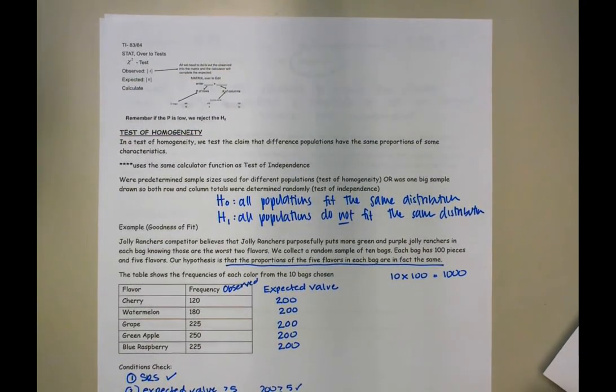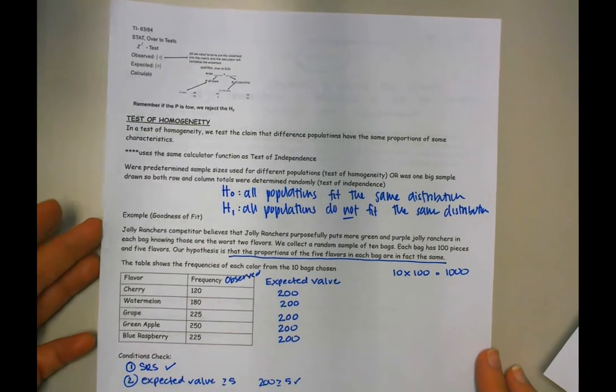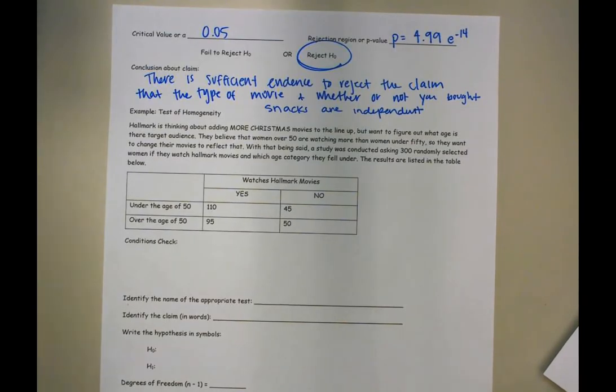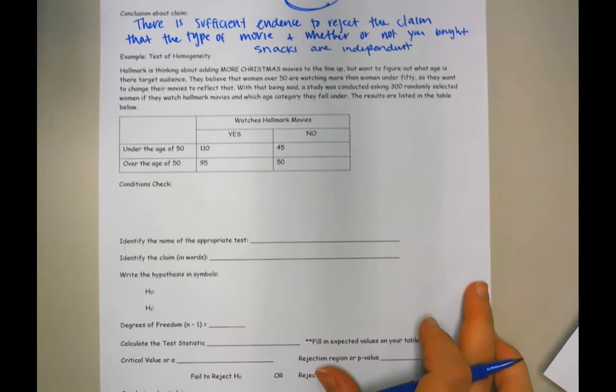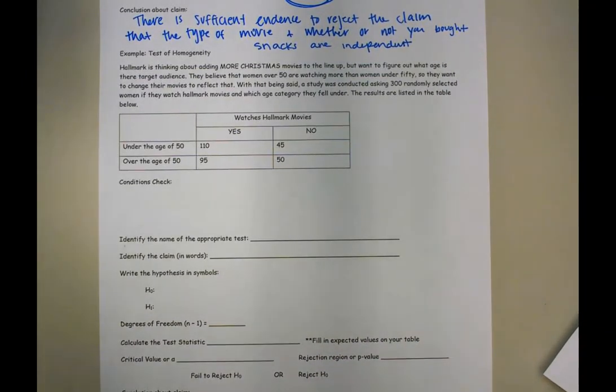We're testing if different populations will come out to have the same distribution or if all the populations have different ones. And again, I think once we see an example, it makes a little bit more sense of what we're asking. So we're going to go back to page 176 now and do our example of our homogeneity.